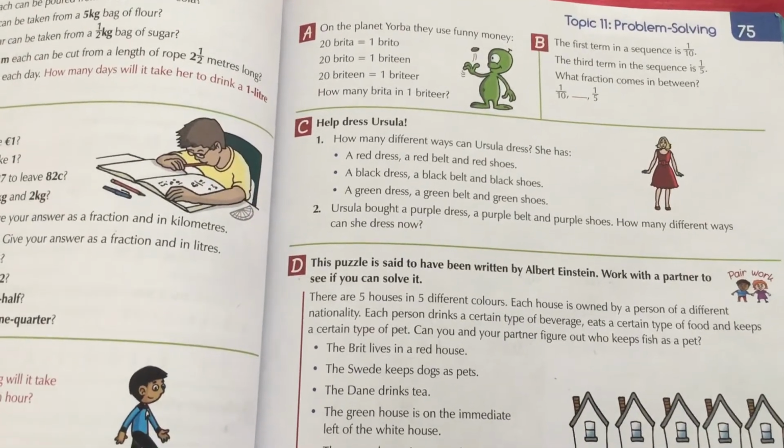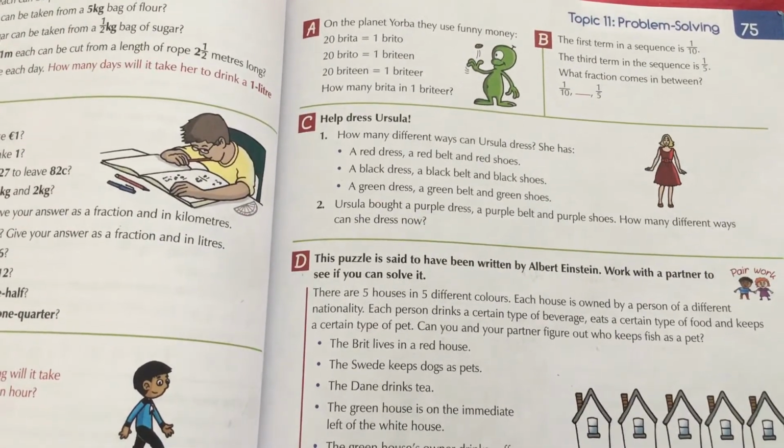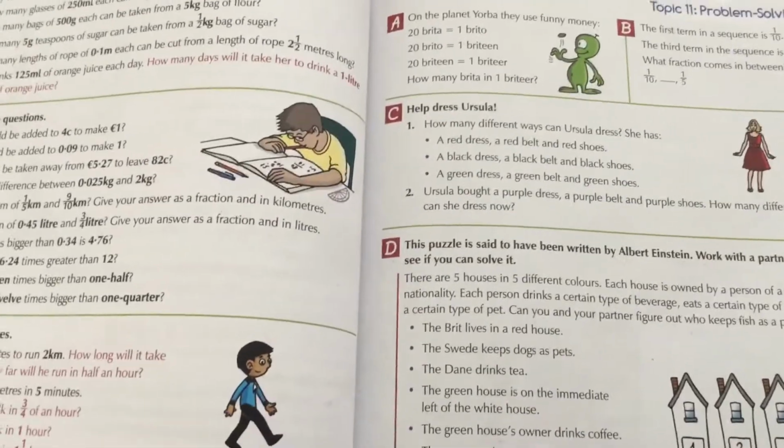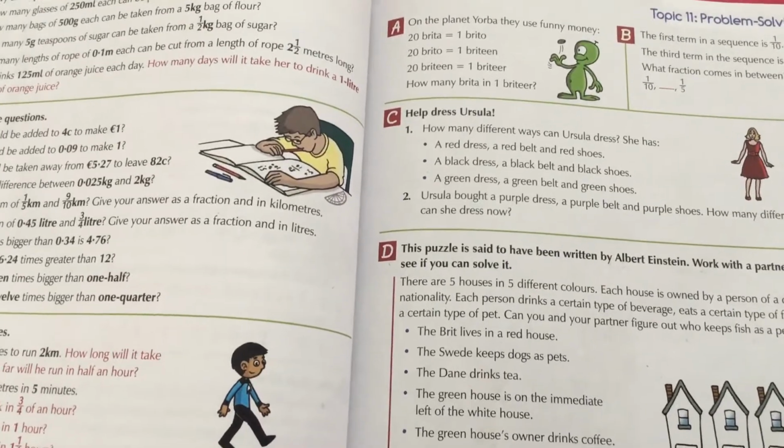Hi guys, as you can see, today I am going to be uploading the answers to topic 11 problem solving, page 75. The answers have been uploaded, but I just want to look closely at them with you.